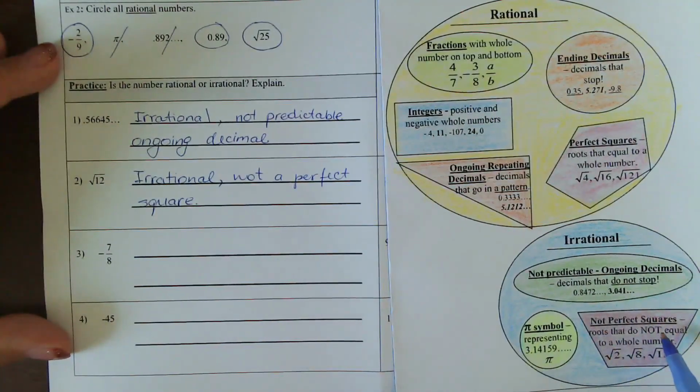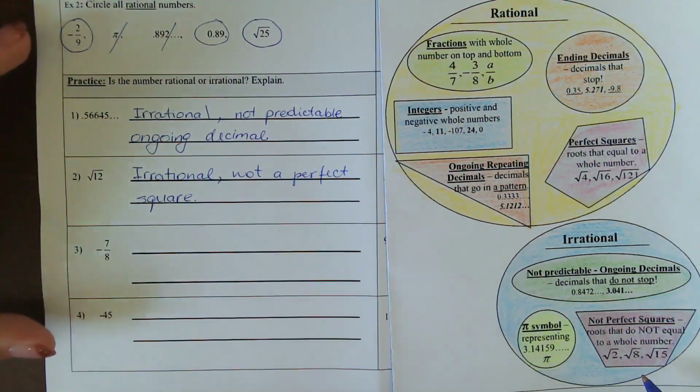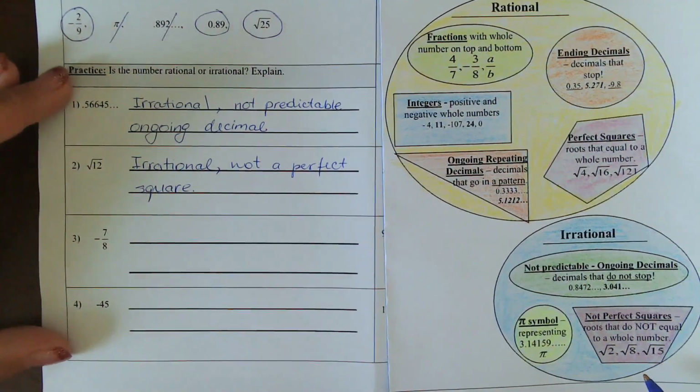And if we don't have a perfect square, that is going to be a decimal number that is going forever with no pattern.